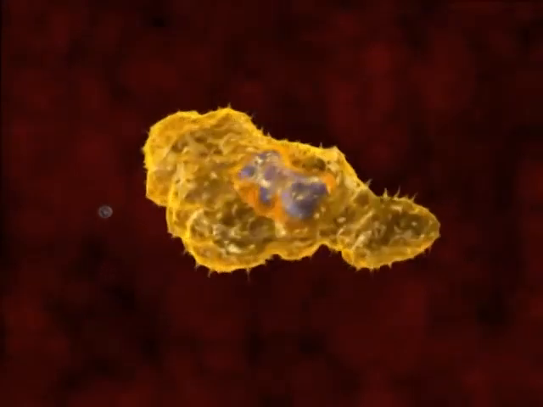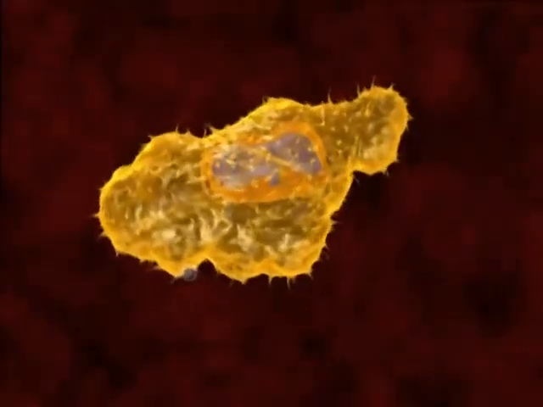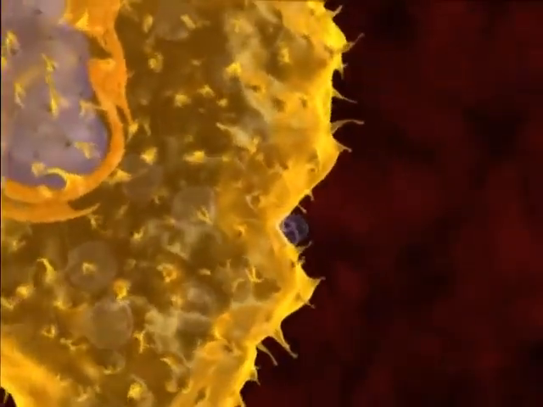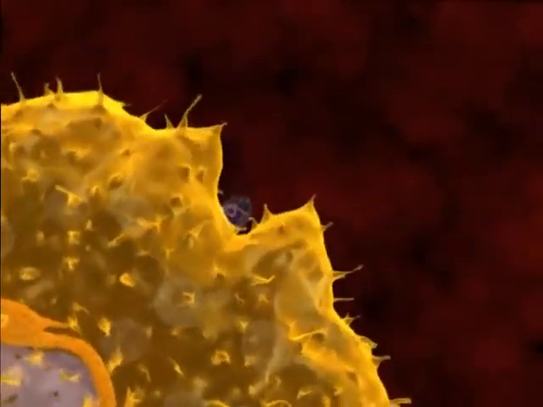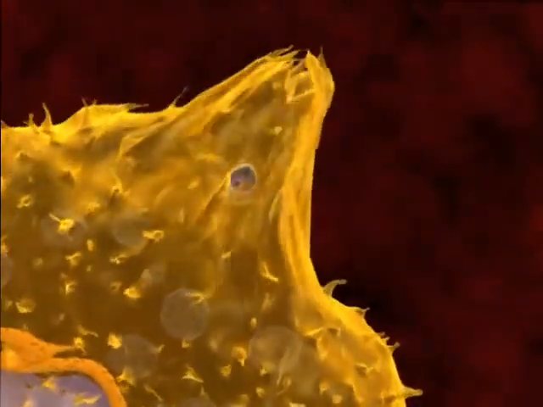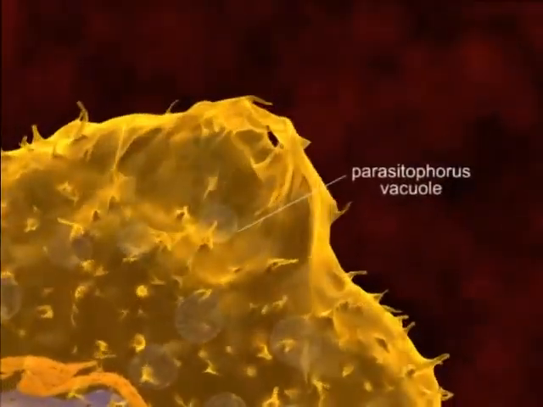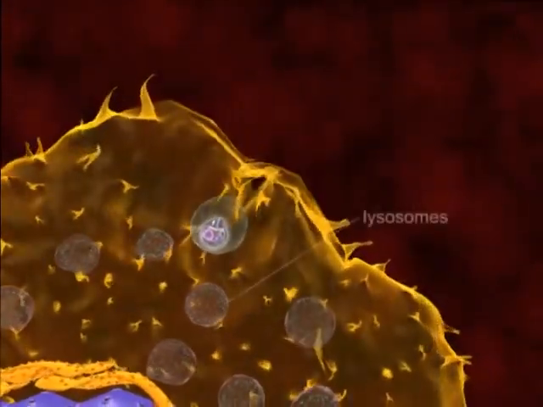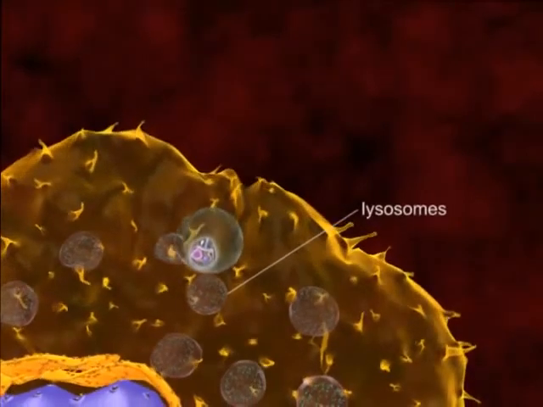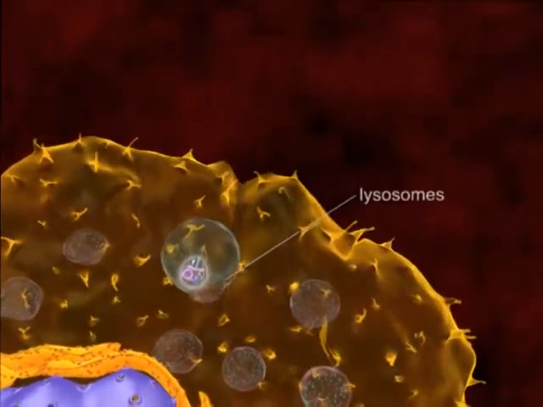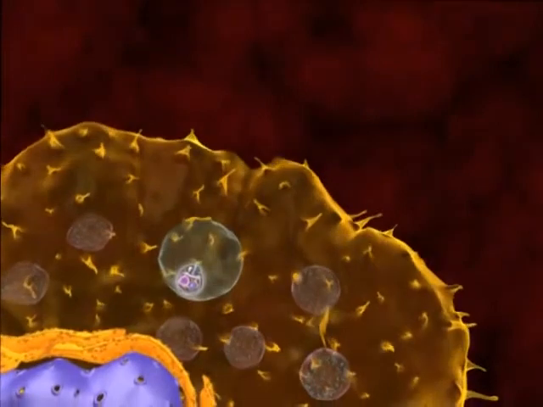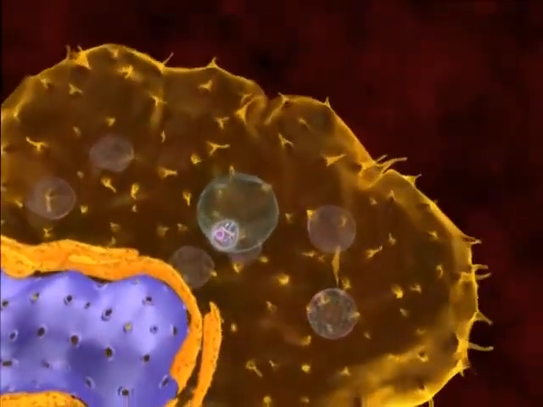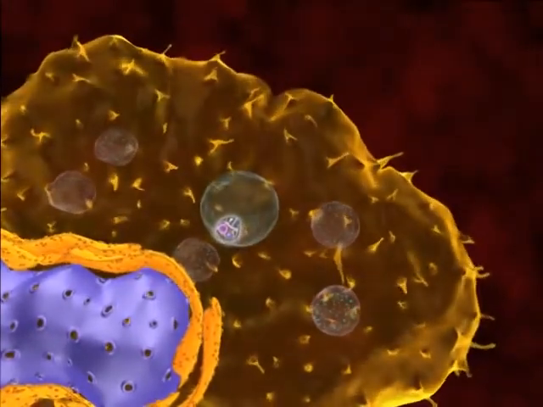Now observe in this example the attachment of the Leishmania amastigote form to a new macrophage surface. Note that the parasite is internalized via phagocytosis with the formation of pseudopods. During and after the internalization, the parasitophorous vacuole assembles. Observe that the host cell lysosomes migrate and fuse with the parasitophorous vacuole. The lysosomal content is released into the vacuole. However, the parasite is not altered.